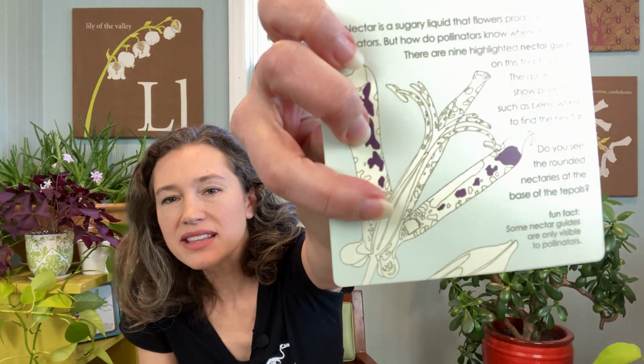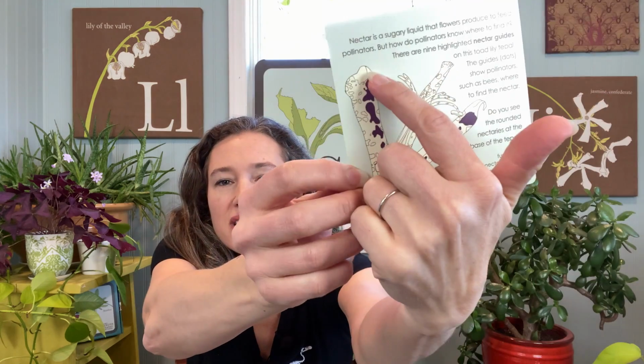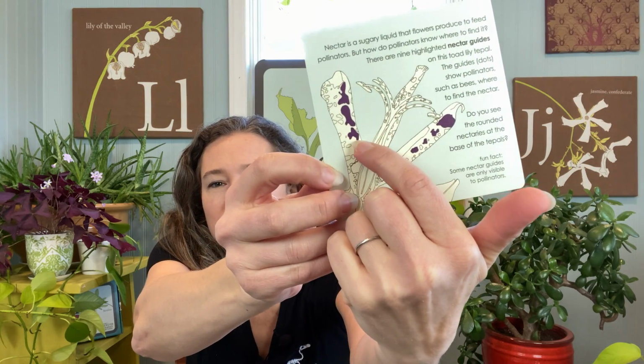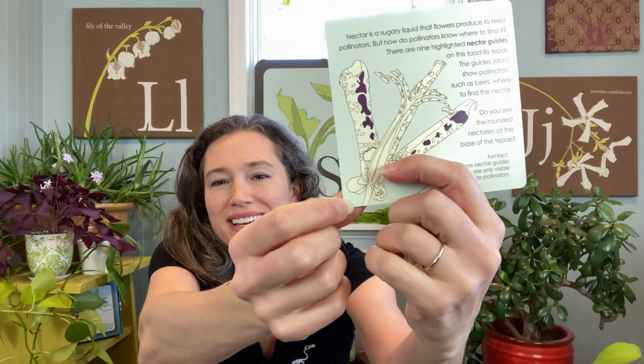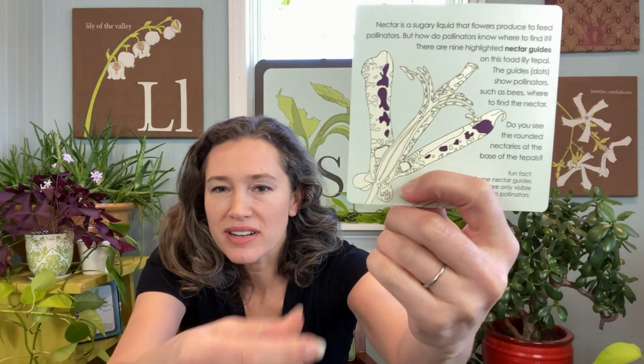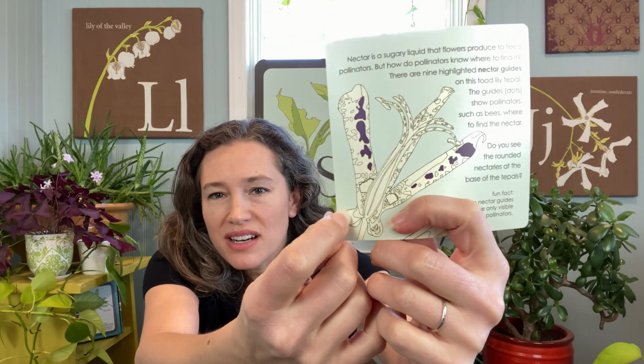The guides, which are just the dots, show pollinators, such as bees, where to find the nectar. Do you see the rounded nectaries at the base of the tepals? So, right there at the base. So here are the guides, and they're like, this way to the pollen, or, well, they want pollen and nectar, but this way to the nectaries. So here is the nectar down here. It's at the base. It's the very base.